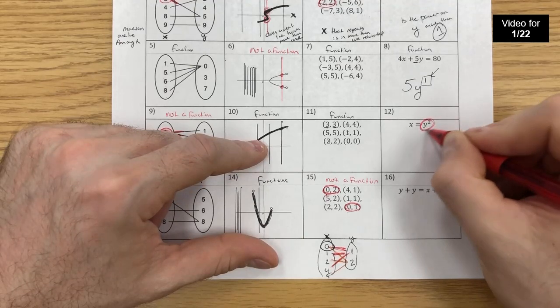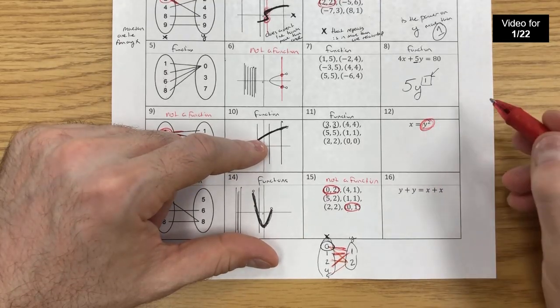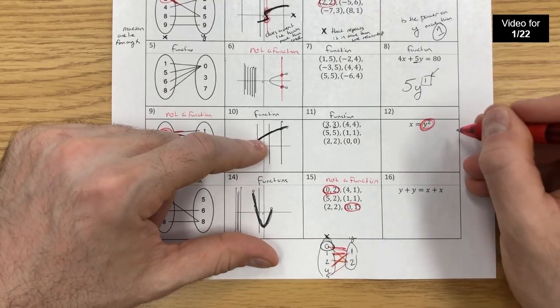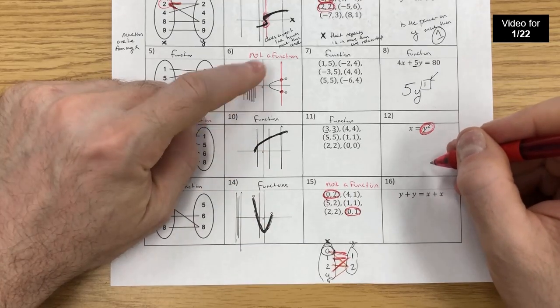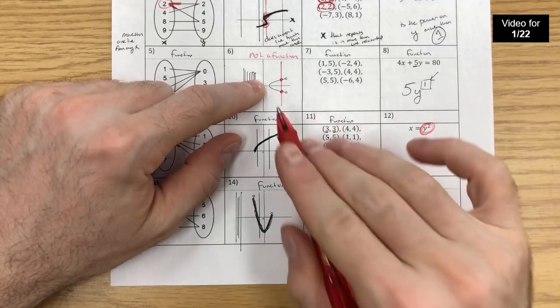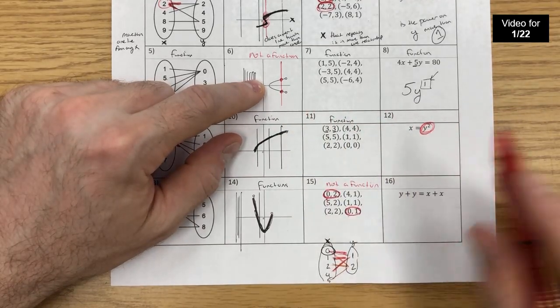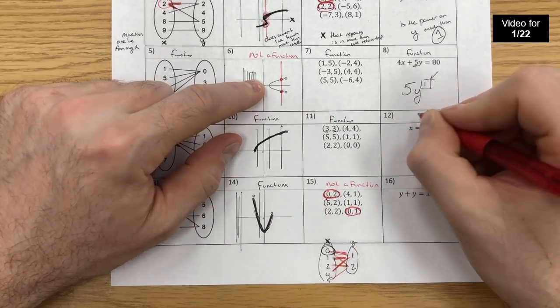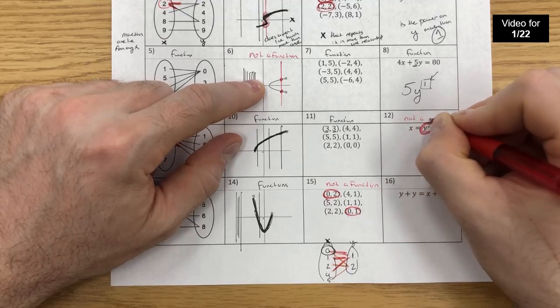Unlike this right here. This y is squared, which means that this graph is going to be a horizontal quadratic if you wanted to draw it. So I know that this doesn't pass the vertical line test, nor would it pass our equation test. So this is not a function.